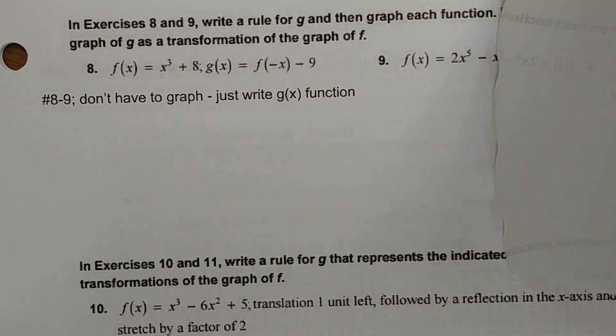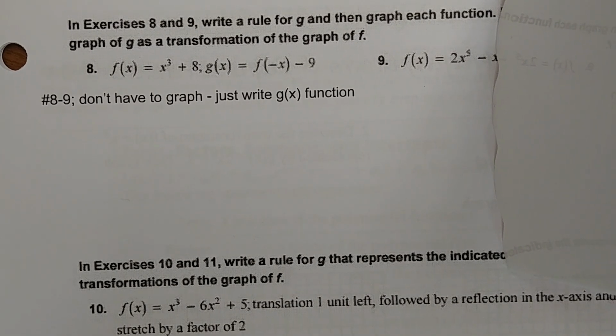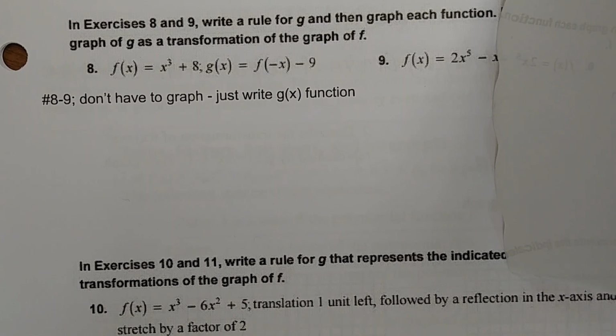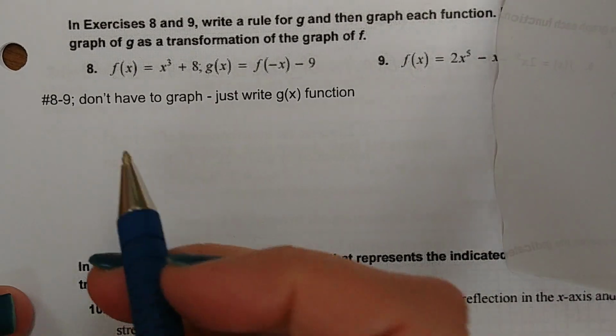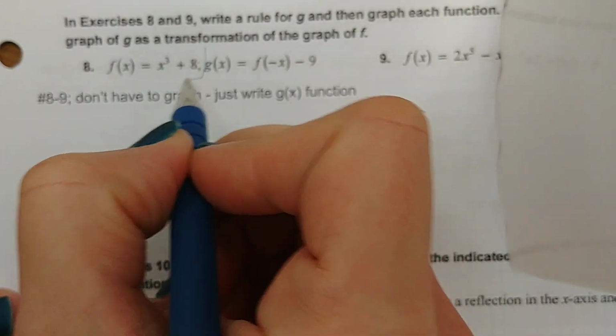I went ahead and skipped question number 6 because it's pretty redundant. It looks an awful lot like question number 2. Here we're writing rules, which means write the function. For number 8 and 9, we don't have to graph them, we just need to write them. So here's my f of x function right here.